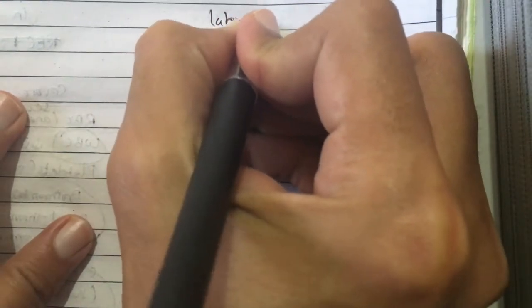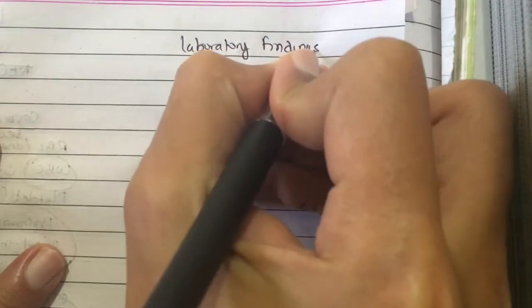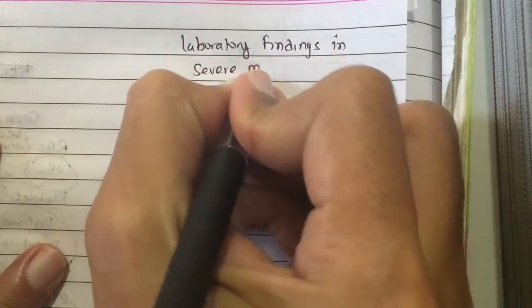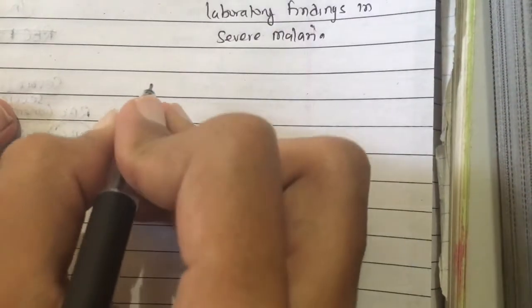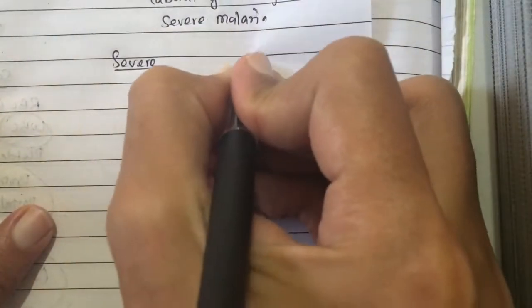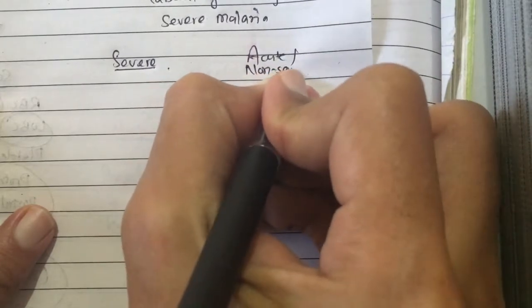So we have already discussed the laboratory findings in the acute malaria or the non-severe form of malaria. Now we will discuss the laboratory findings in severe malaria. Now we will compare it with the acute malaria or the non-severe form.